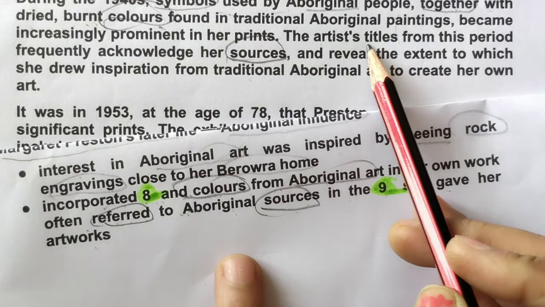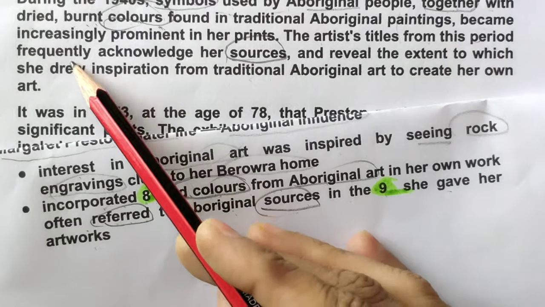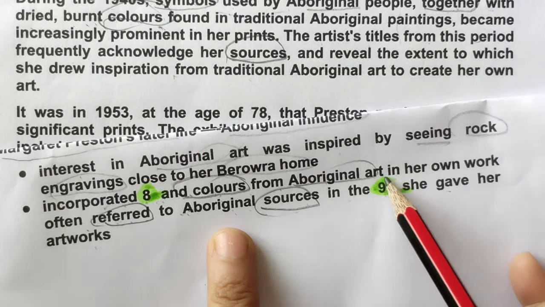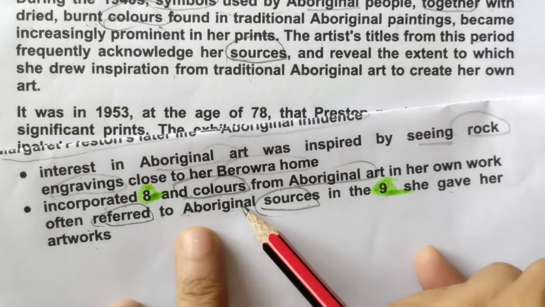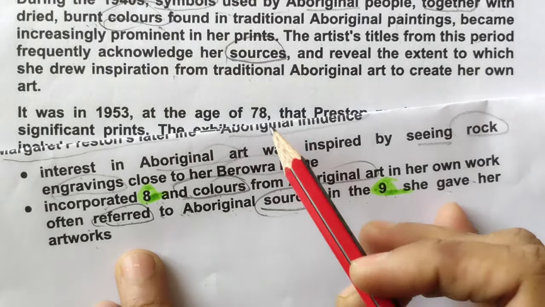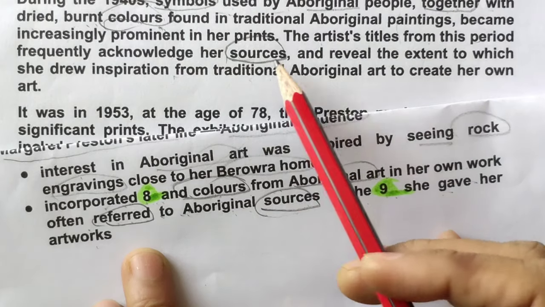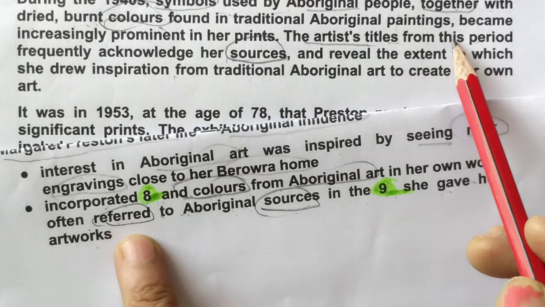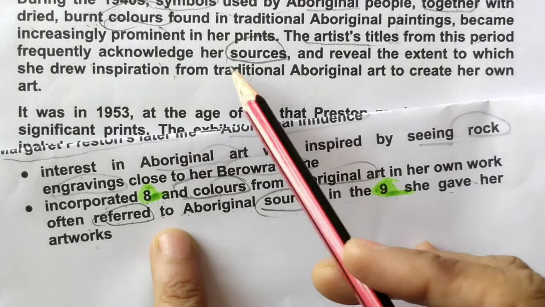Artist titles from this period frequently acknowledge her sources. In her own work she often referred to Aboriginal sources in the dash she gave her artworks.